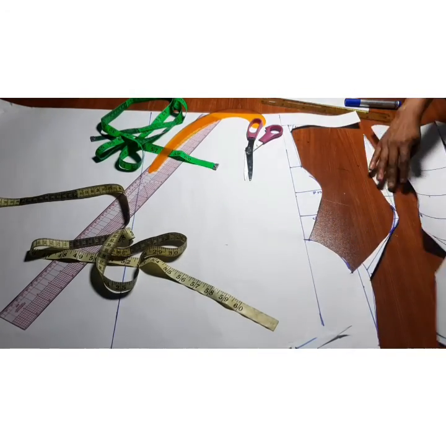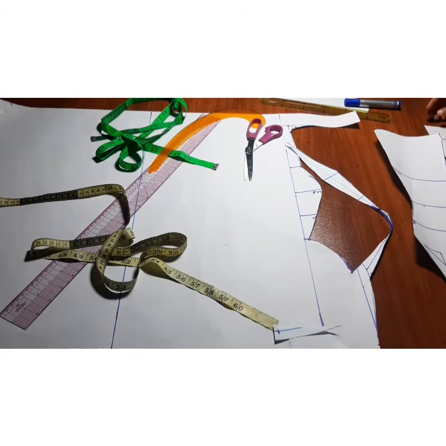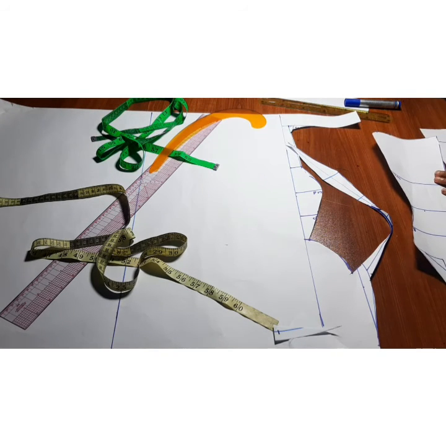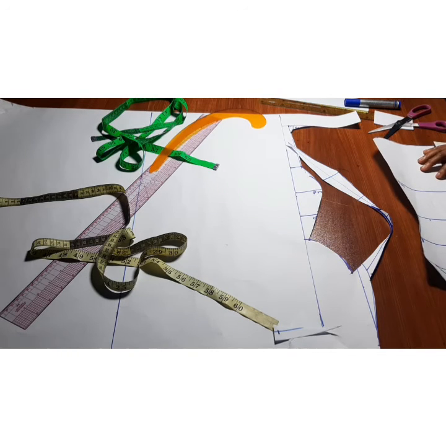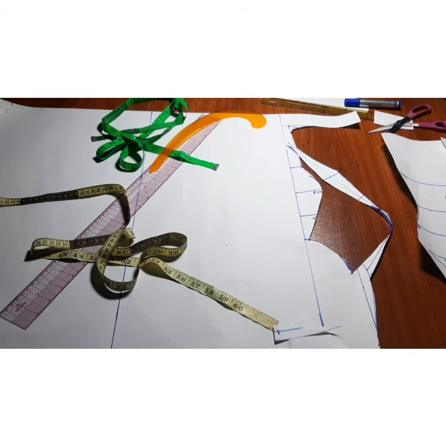Alright, so here we go, my people. You see, I cut this out. Very easy and very straightforward pattern. Now we create it so you see, shortage won't happen when we attach the pattern together.